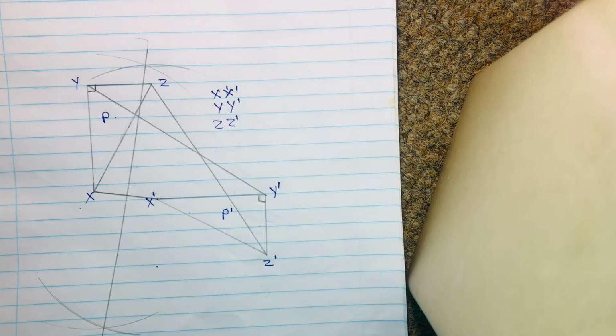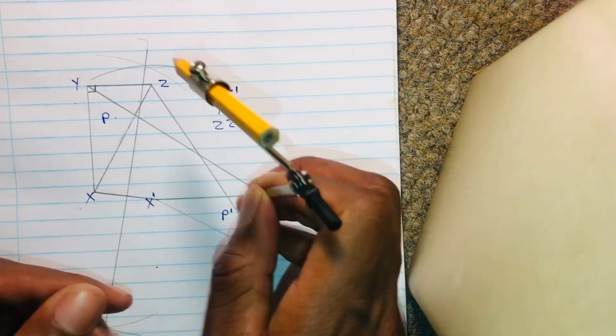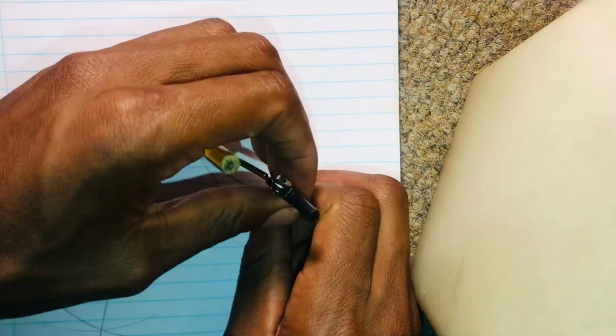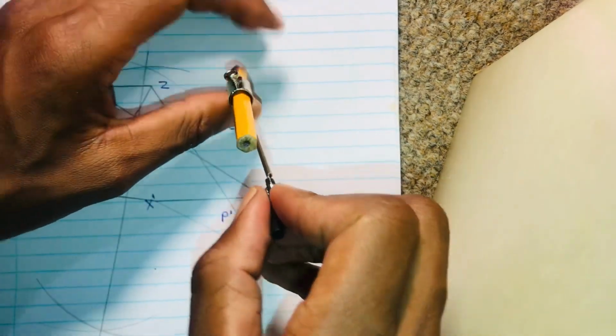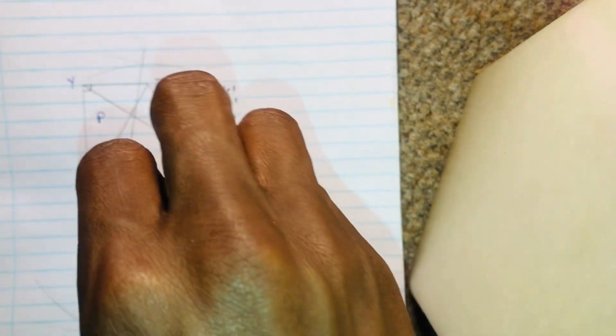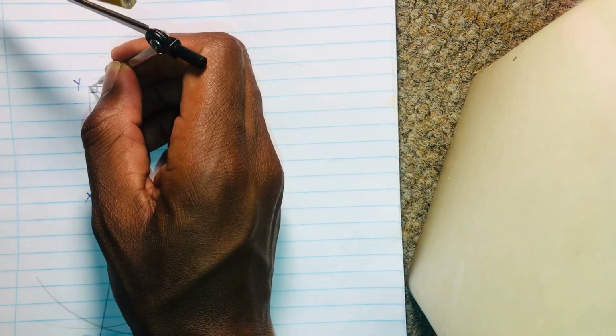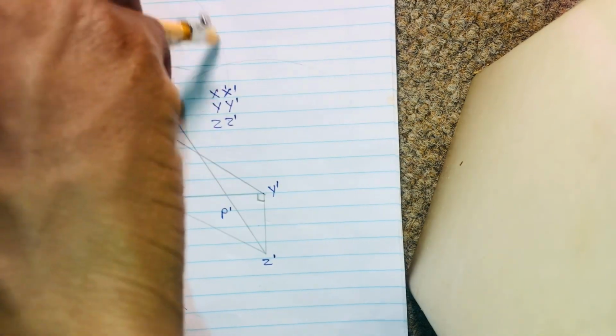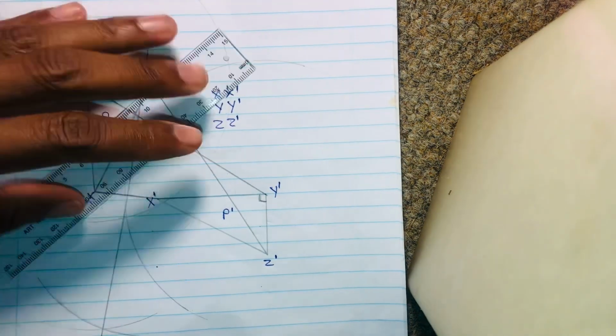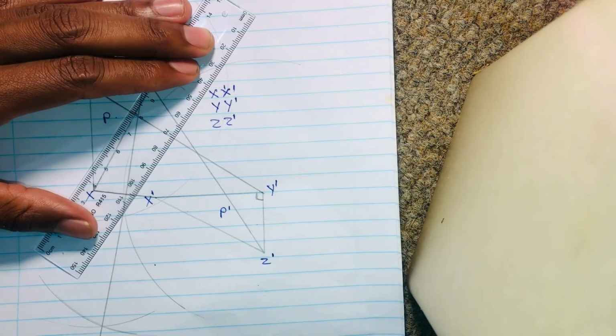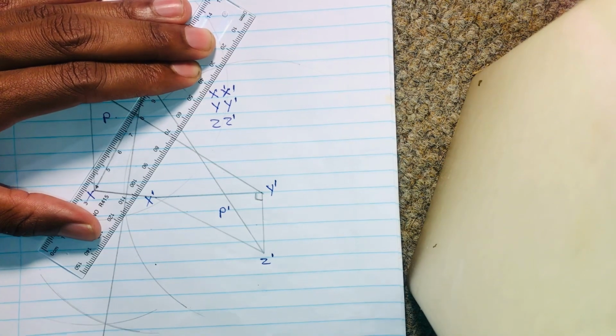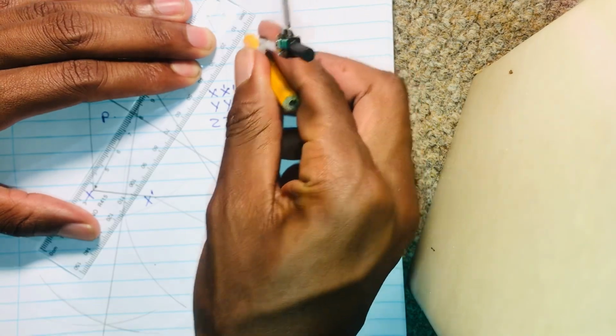So the next thing that I do is to make the perpendicular bisector of Y, Y1. I simply do the same thing that I did with X, which was to make an arc here. I make an arc here, then I make an arc here. Then I come at Y and make another arc as well, which intersects the first one. Okay, so those two intersections will give me the perpendicular bisector for Y, Y1.